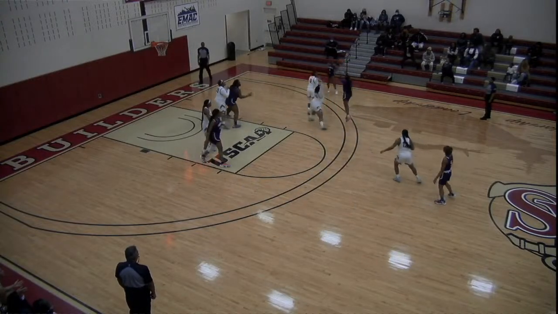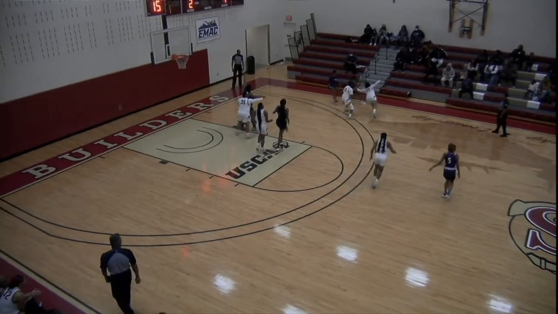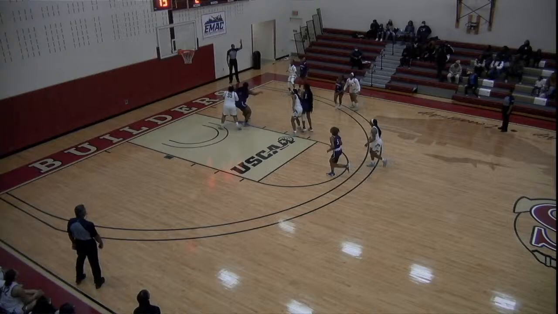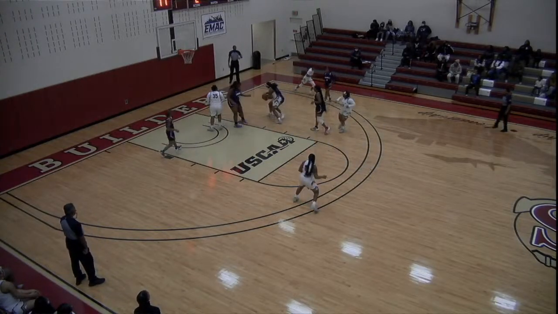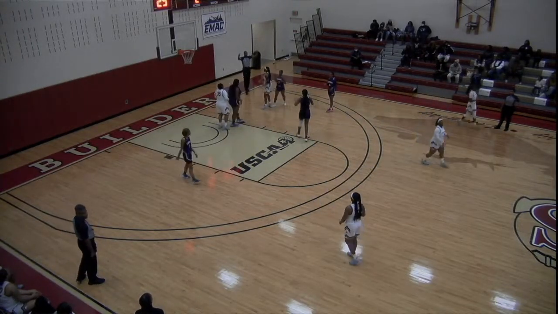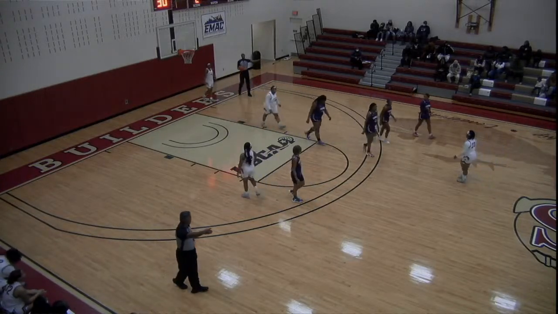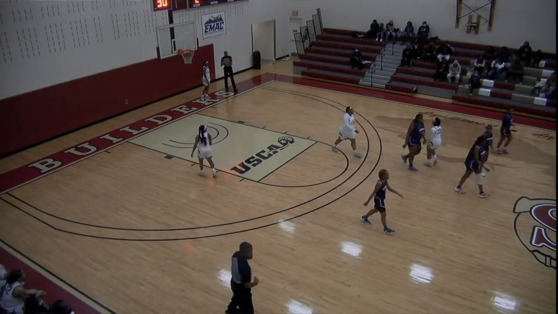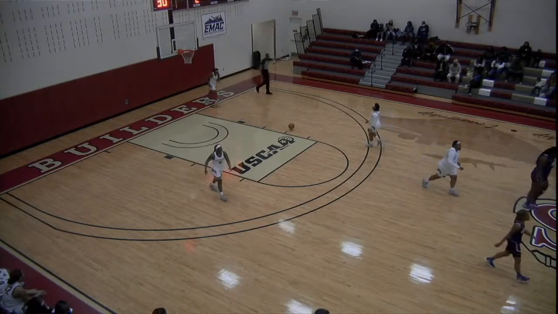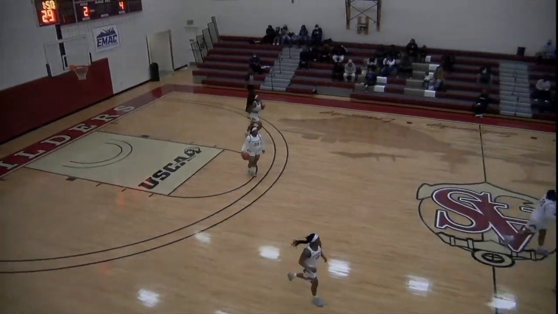Kelly guarding Yancey closely. Here's Harris. Back to Yancey, forces a long shot that's no good. A tie-up on this end, and the possession arrow is in favor of the Lady Builders. So 1:52 remaining here in the first half of action. Lady Builders still trail by 6.